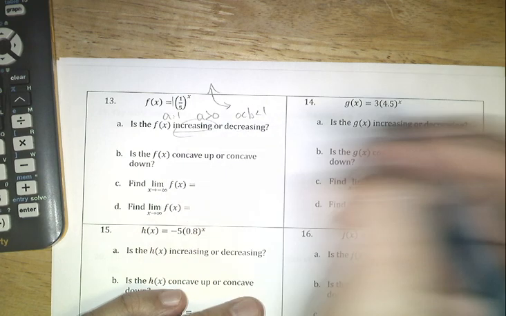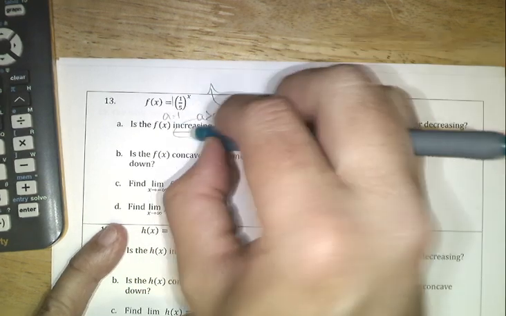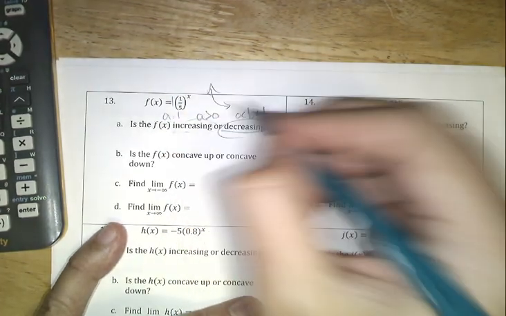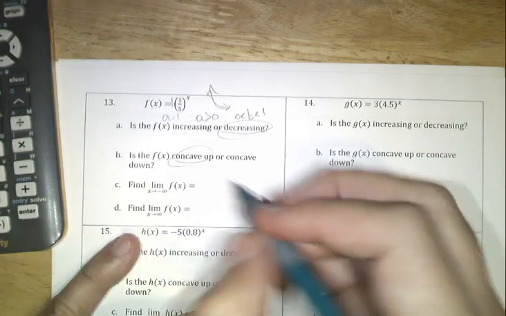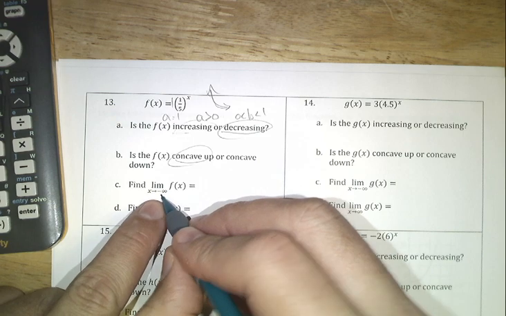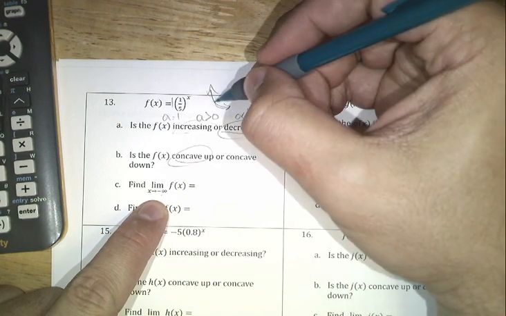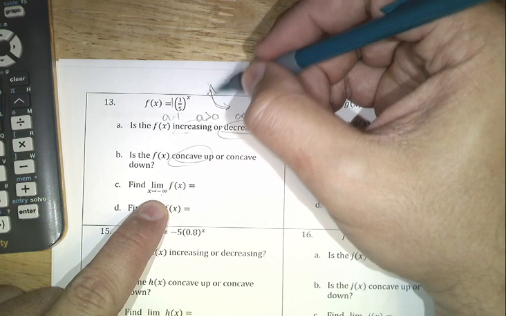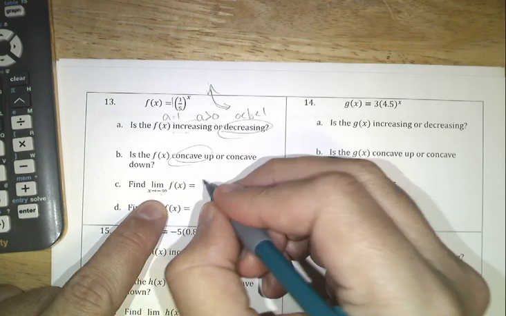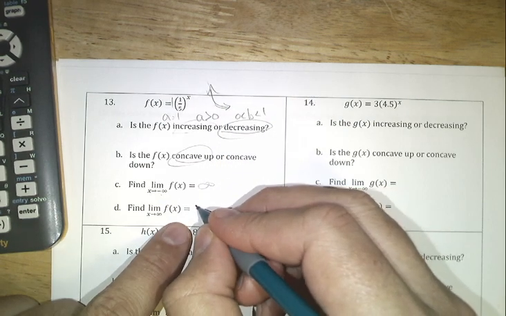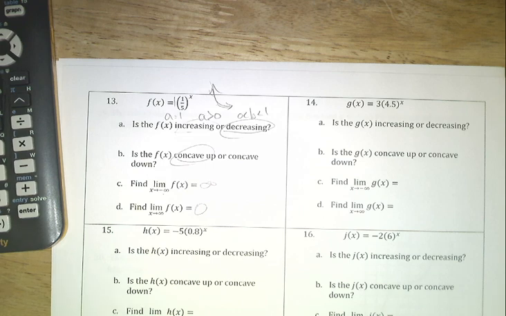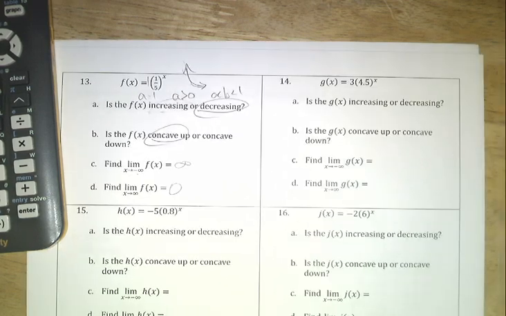This shape is increasing. No, sorry, this shape is not increasing. This shape is decreasing. It is concave up. And the limit as x goes to negative infinity, so the left end behavior, is going to positive infinity, and the right end behavior is approaching 0. It's hard to see that pencil.